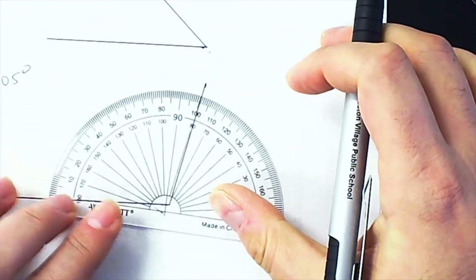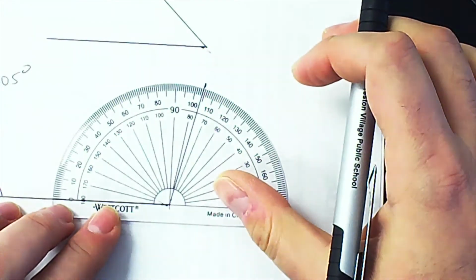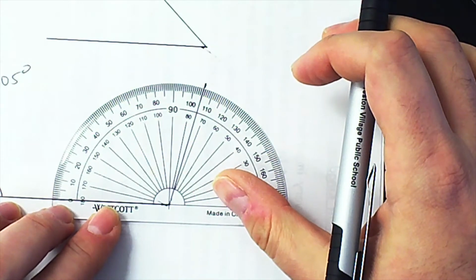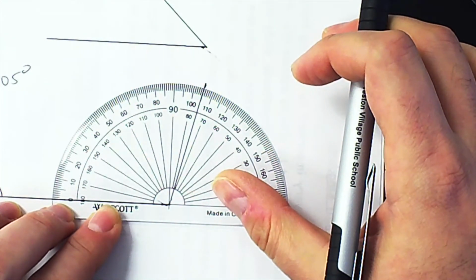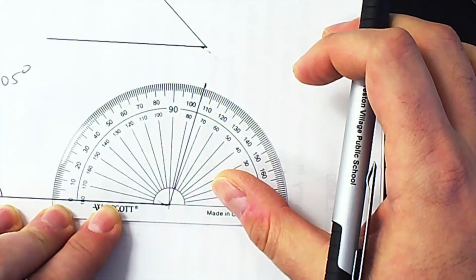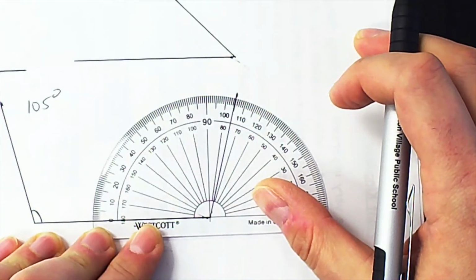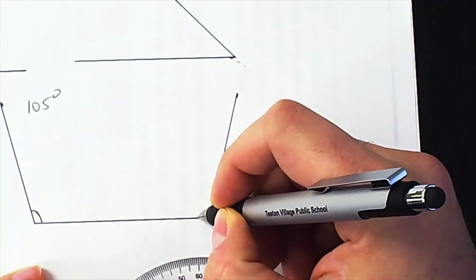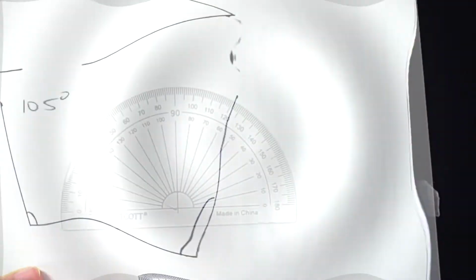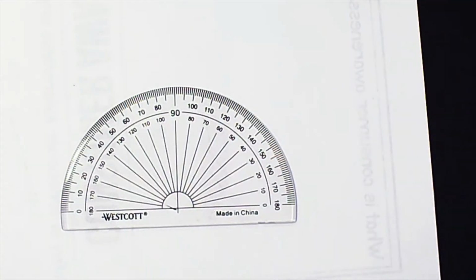1 out of 4. I spoke too soon. Oh no, I got it. There we go. 105. Okay. So there it is, 105 degrees. Okay. I'll mark my little angle there. Okay, so the next angle was 68 degrees.